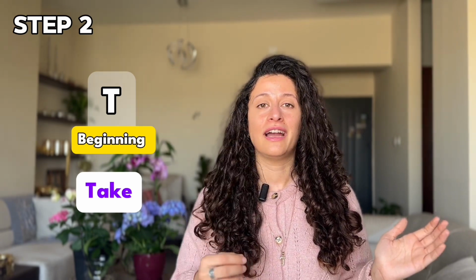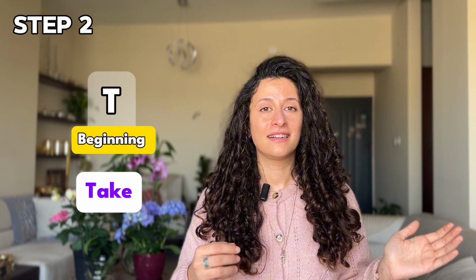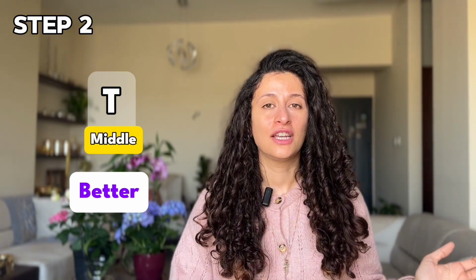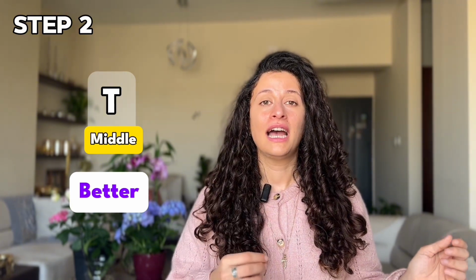So for example, you'd say teach, tiger. You have to produce the sound T. Take. And also when it comes in the middle of the word, for example, eight, photo, better. You notice this T sound? When it's in the middle, the emphasis on it is what differentiates it from the American accent.